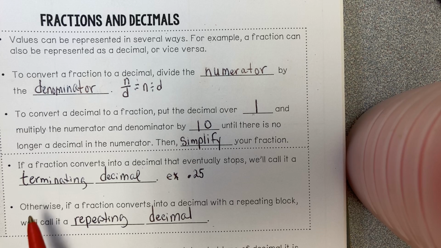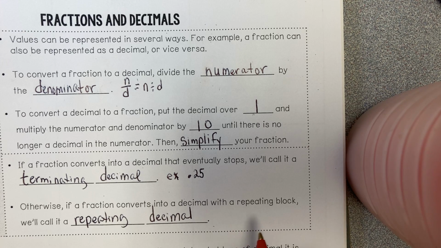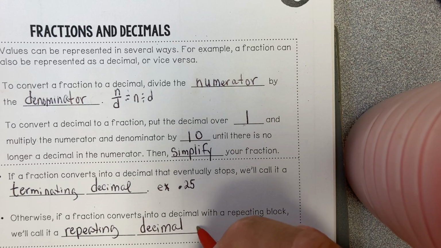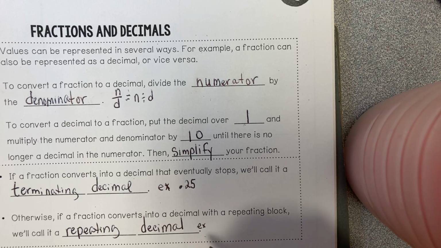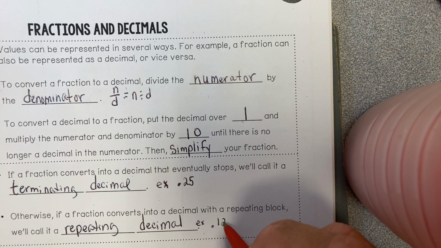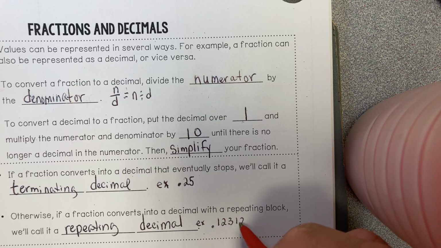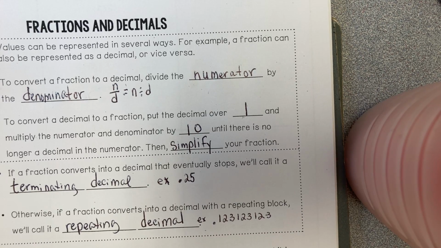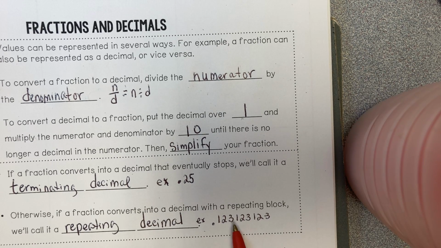Now, the other type: if a fraction converts into a decimal with a repeating block, we call it a repeating decimal. I'll just write a little example here. Let's say, for instance, you had a decimal answer that came out to 0.123123123. It could happen. You see a repeating block of numbers.